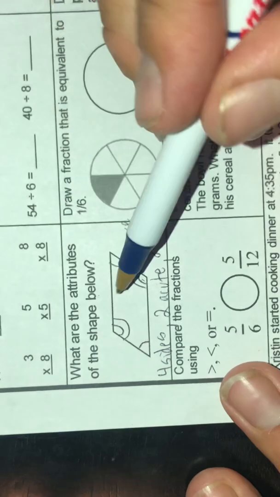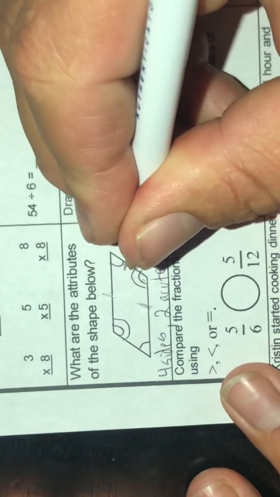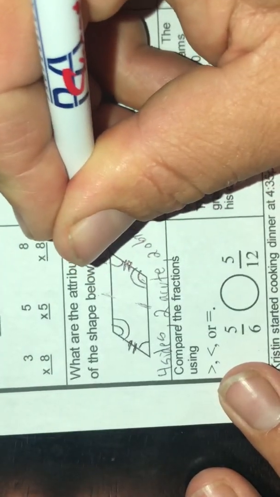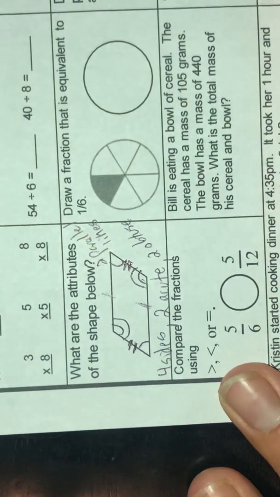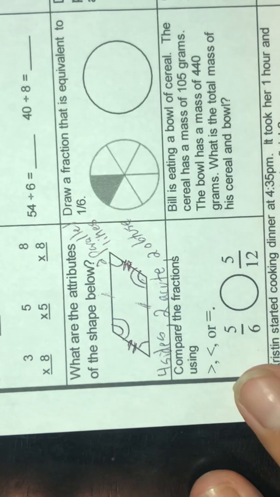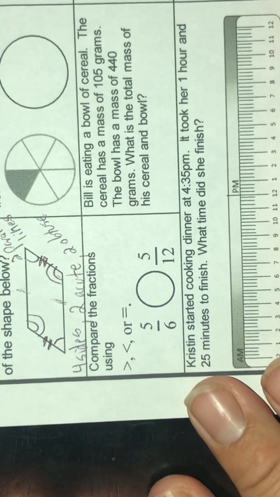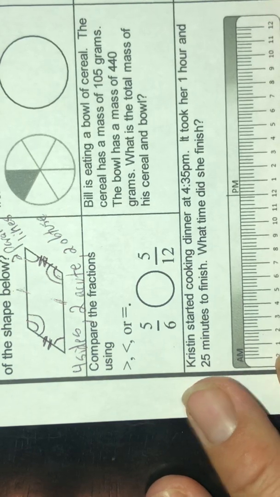We have 2 sets of parallel lines. This line is parallel to this line, and this line is parallel to this line. So we have 2 parallel lines. So we have 4 sides, 2 acute, 2 obtuse, and 2 parallel lines are ways in which you can describe that figure, its attributes.